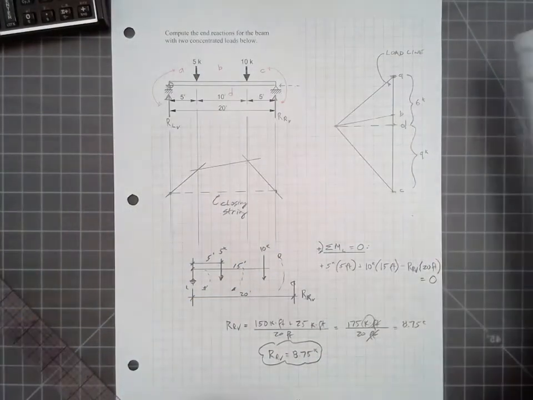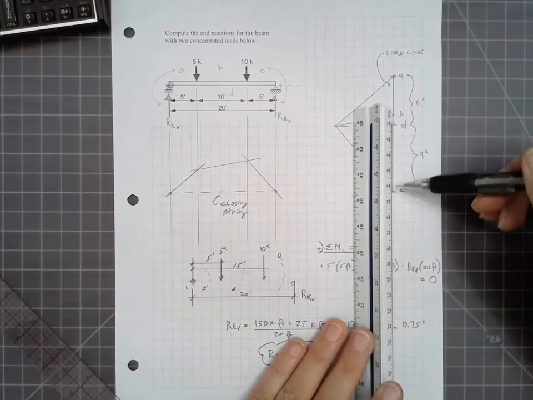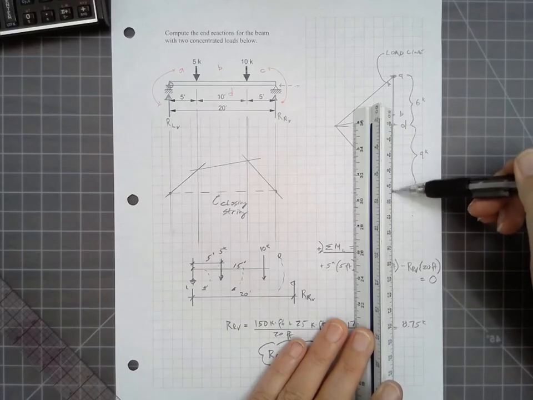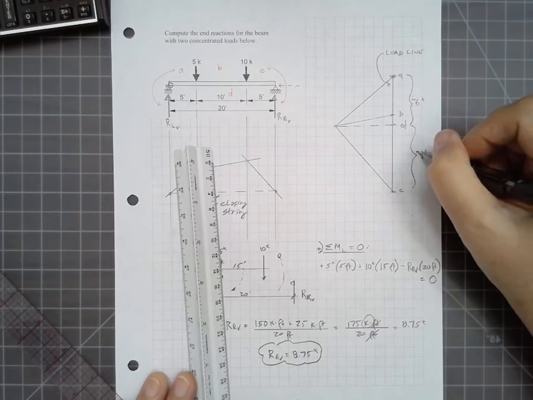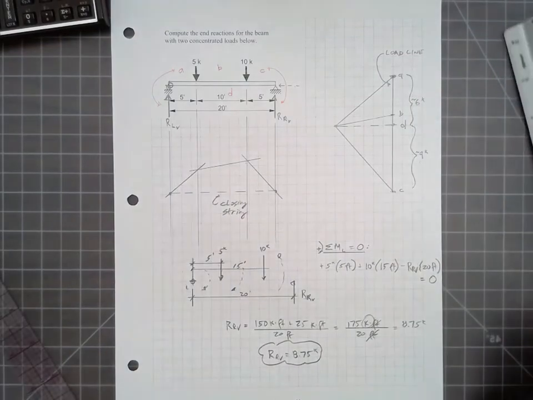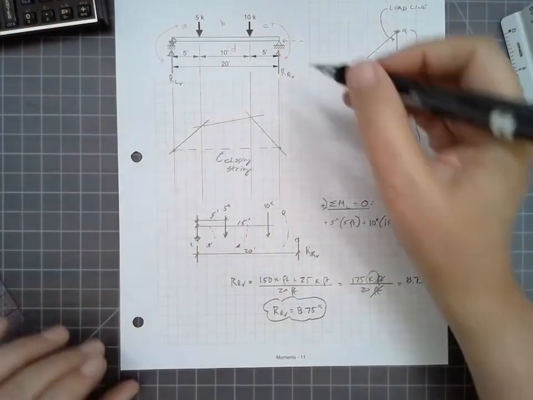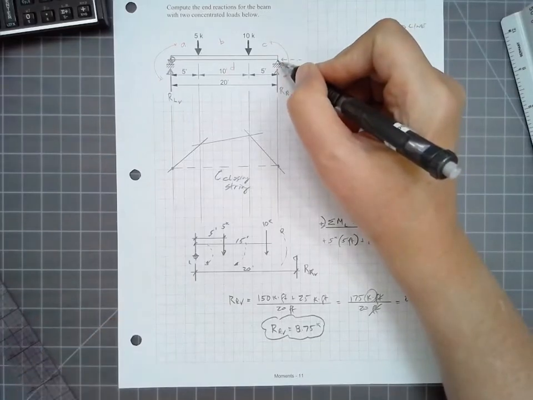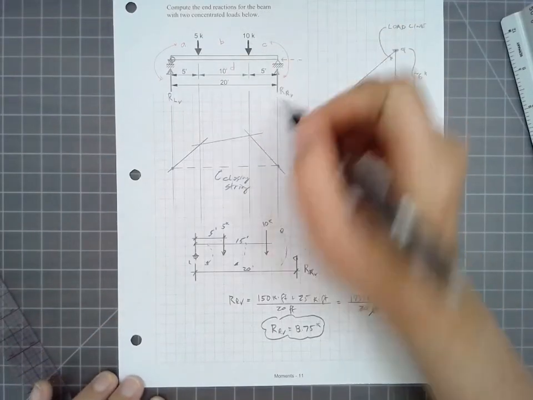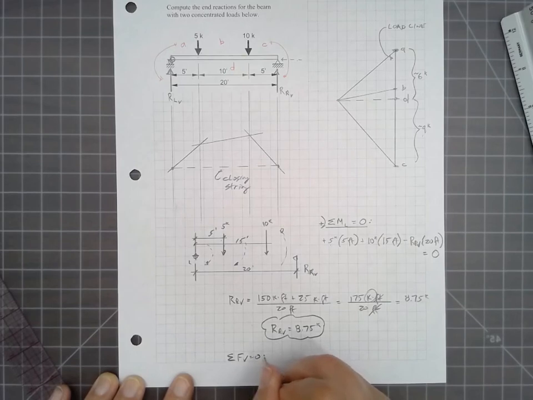To get the left-hand reaction, when you're first learning this, I would really strongly recommend that you sum moments about the right-hand side and do the same calculation, but it's also true: sum of the forces vertical equal to 0. I have minus 5 kips, minus 10 kips, plus our left vertical plus our right vertical equals 0. That's an expansion of that equation.